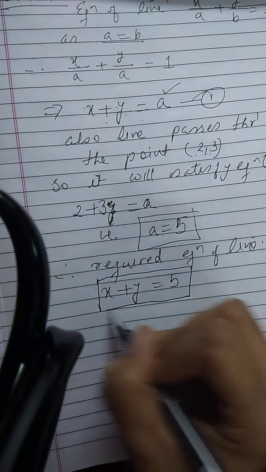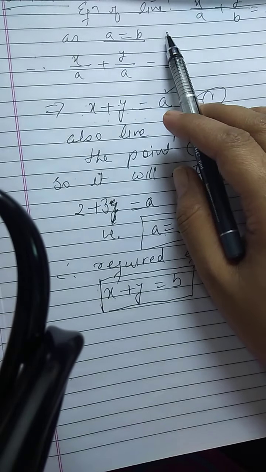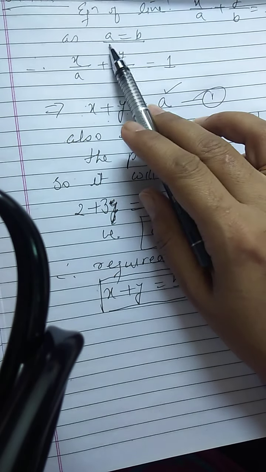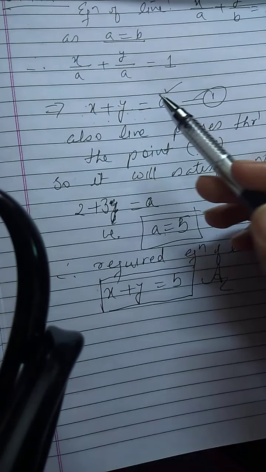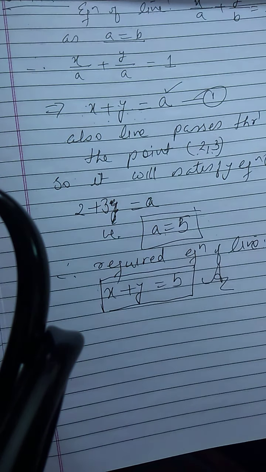Okay, so this is how we are doing this sum. First of all, we are taking the equation of the line in the intercept form. Then the condition we applied is that the intercepts are equal. After that, one more condition is given, that this particular line is passing through the point. That means the point will lie on the line, means it will satisfy the equation of the line. Okay.